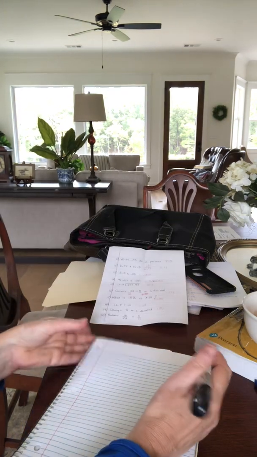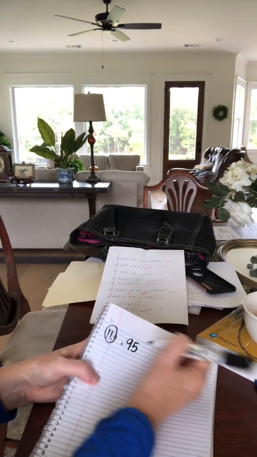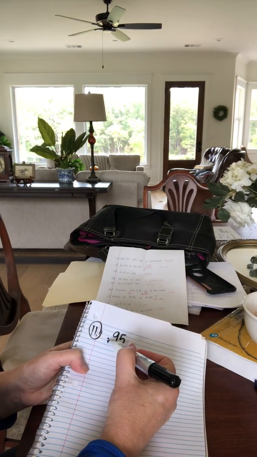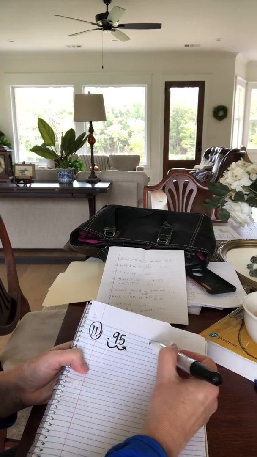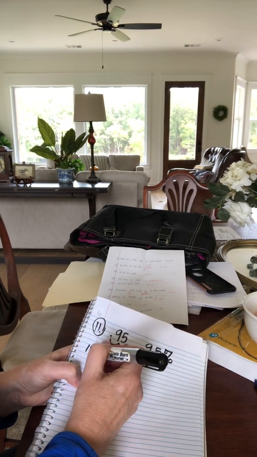is to write a decimal as a percent. Write 0.95 as a percent. To write a decimal as a percent, all you have to do is move the decimal 2 places to the right. So 0.95 is 95%.